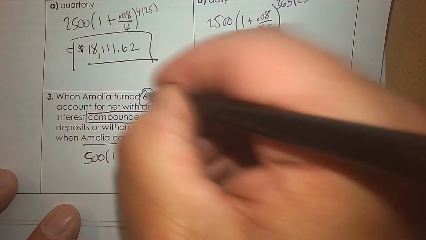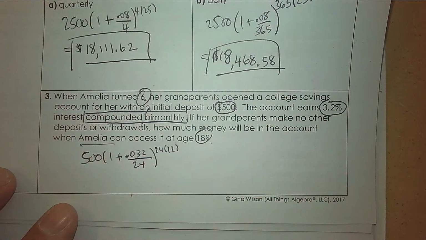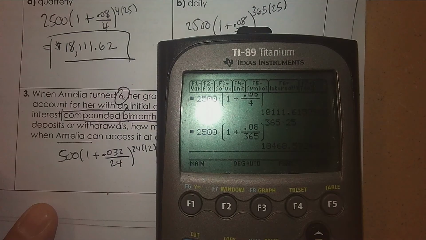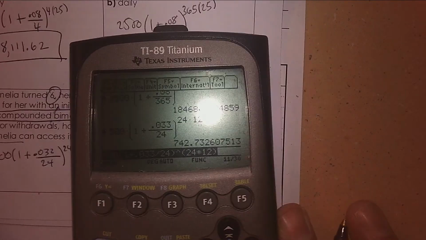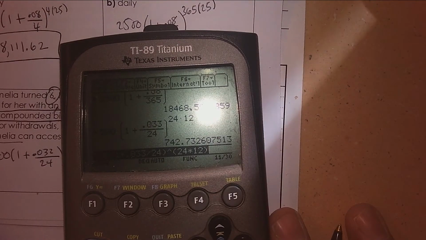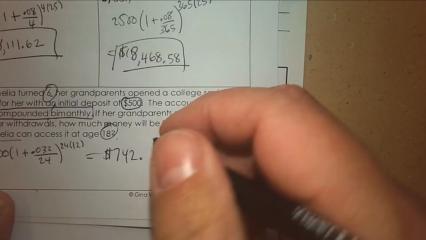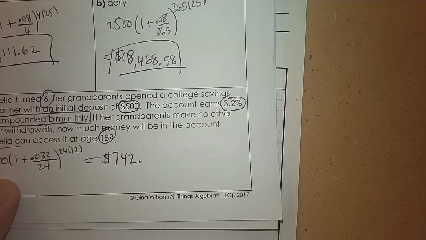Well, 6 to 18 is how many years? She's 6 and then 18. Obviously, 18 take away 6 is 12. Use your calculator. So again, you'd hope it would pay for tuition for a year, but it clearly doesn't. $742. They should have bought her a Disney pass instead for the year.